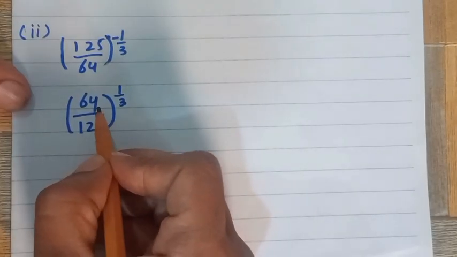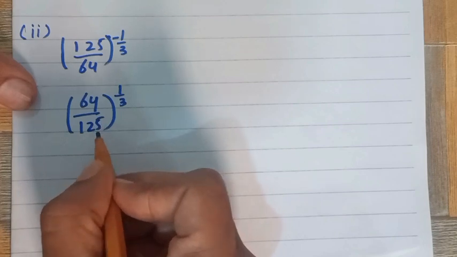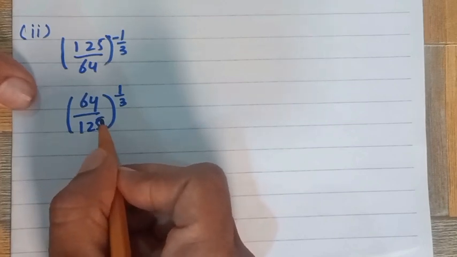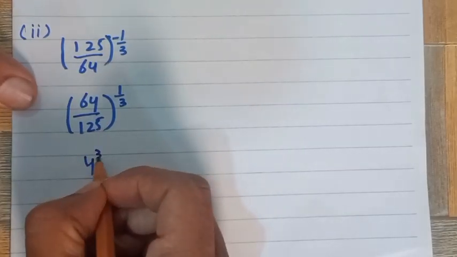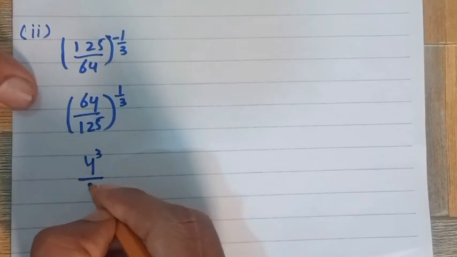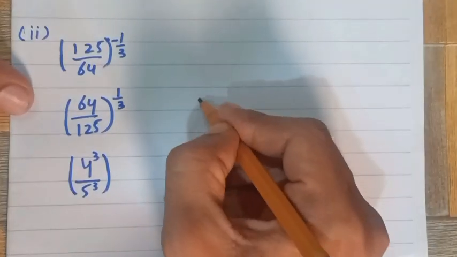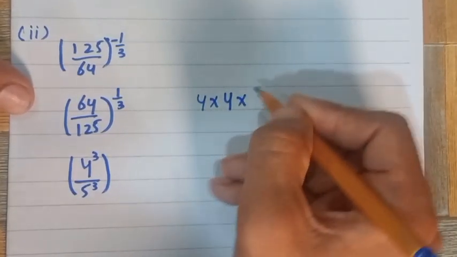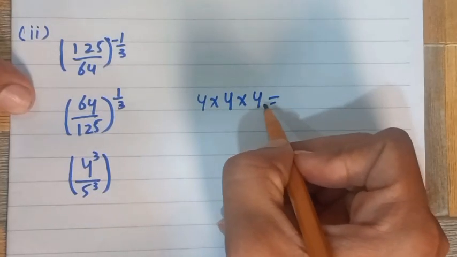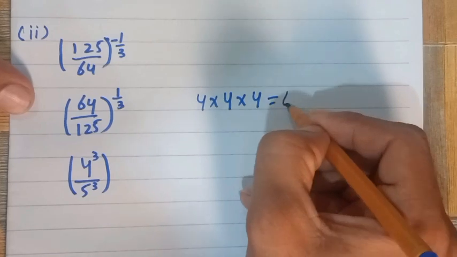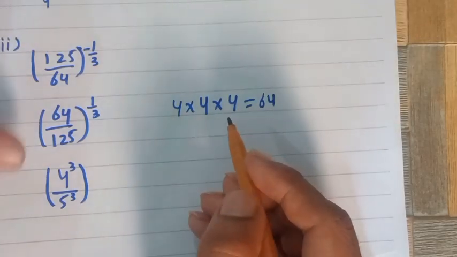So further, as you know, 64 and 125 are perfect cubes. For example, 4 cube and 5 cube. 4 multiply 4 is 16, 16 multiply 4, this will be 64.